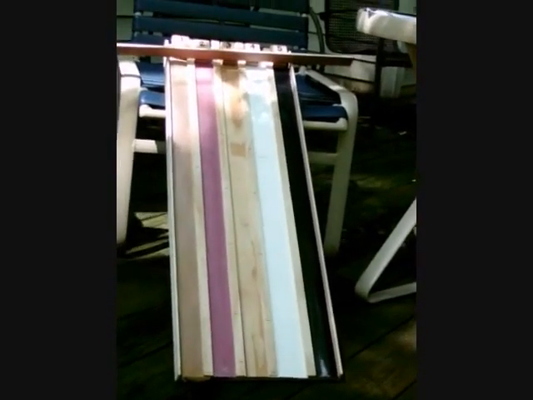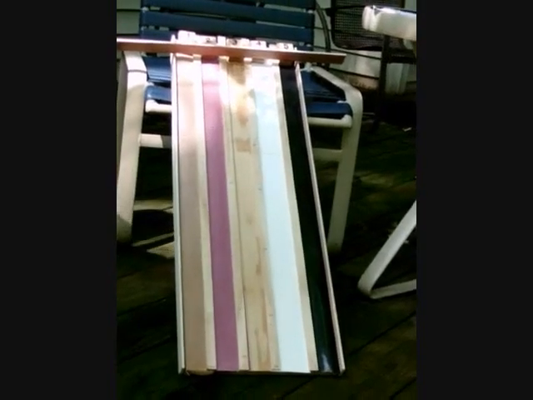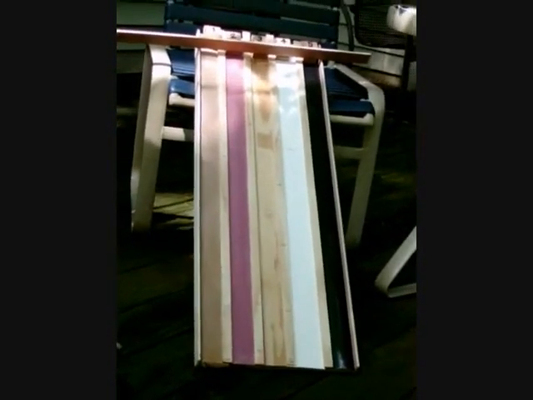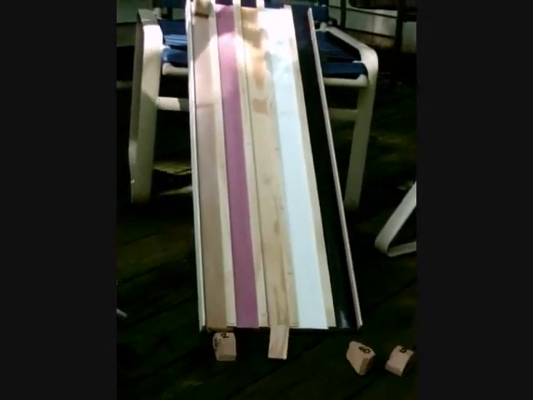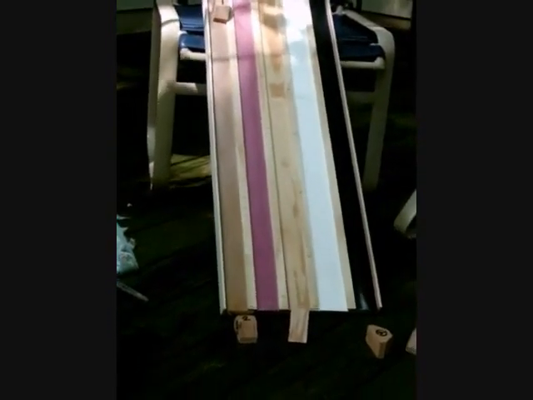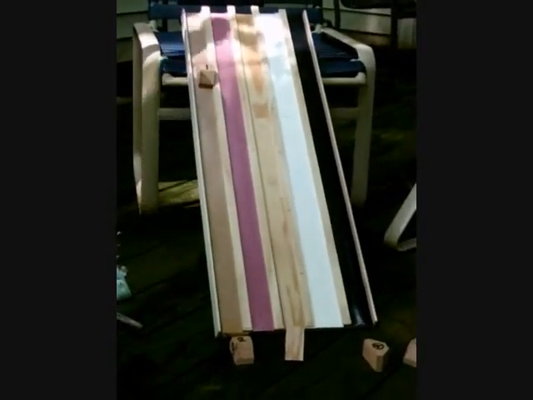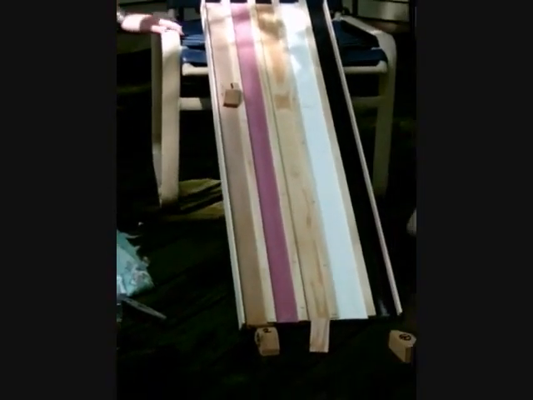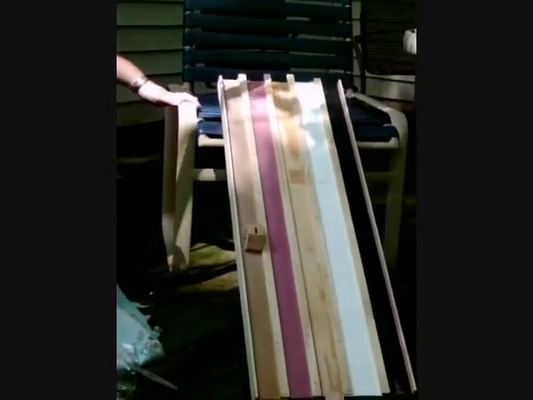5, 4, 3, 2, 1, go! Go, Sandy! The little engine that could. The least amount of friction caused it to win. And Sandy, on the sandpaper, had the highest amount of friction, causing her to lose again.